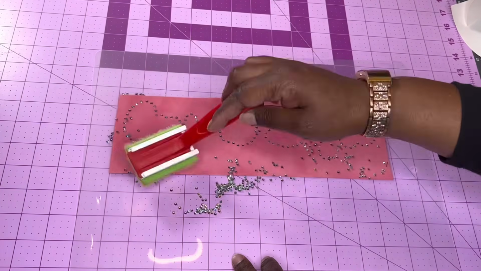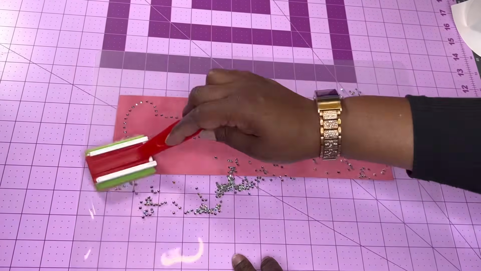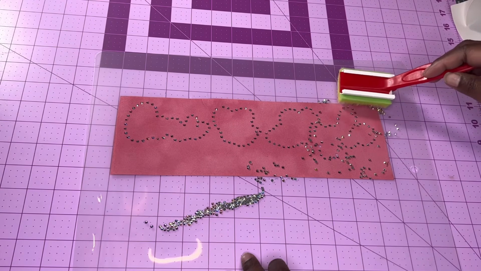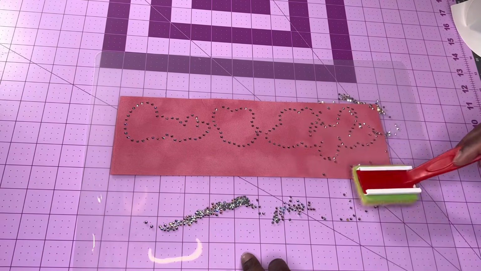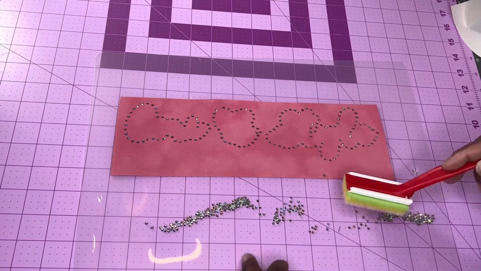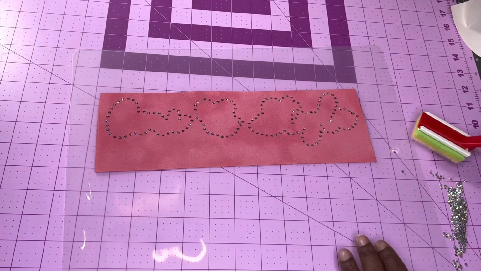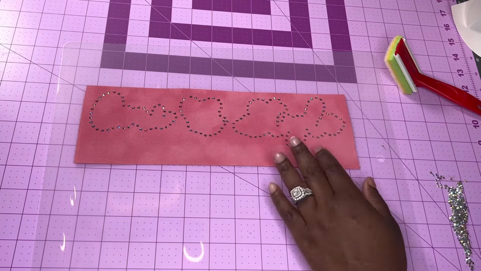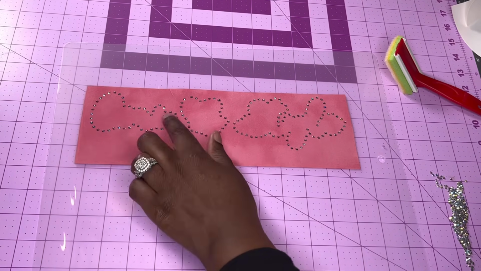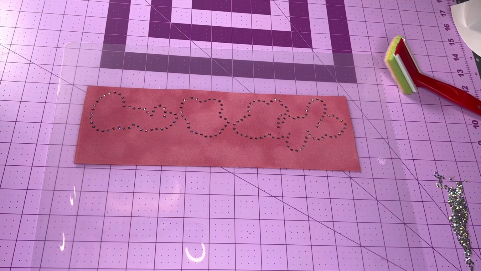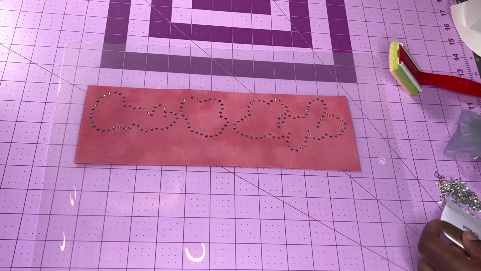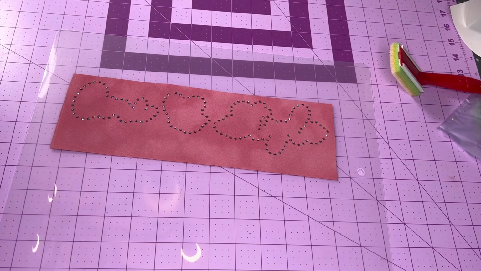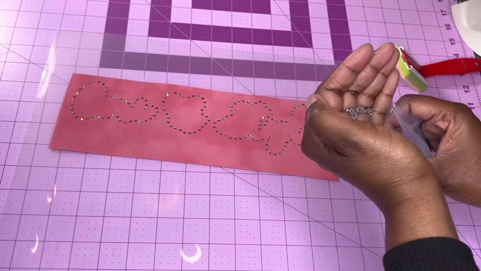Now all rhinestones might not get filled, but once the majority of the holes are filled with the rhinestones, then I will take my rhinestone picker and fill the rest of the holes with it, or I might just use my hand. It depends. But I definitely use my rhinestone picker to pick up rhinestones that are on top of another rhinestone. So you have to be extra careful with that. Make sure that you don't have a rhinestone in between the rhinestones.